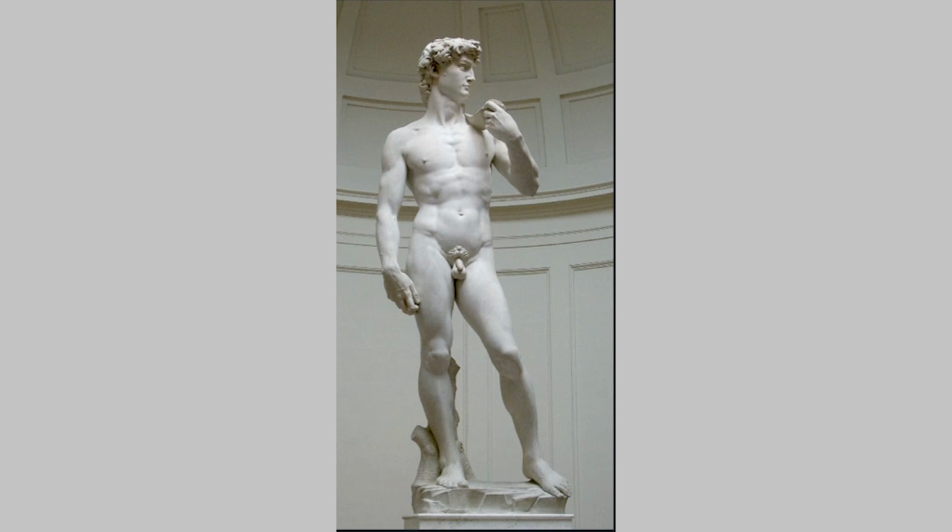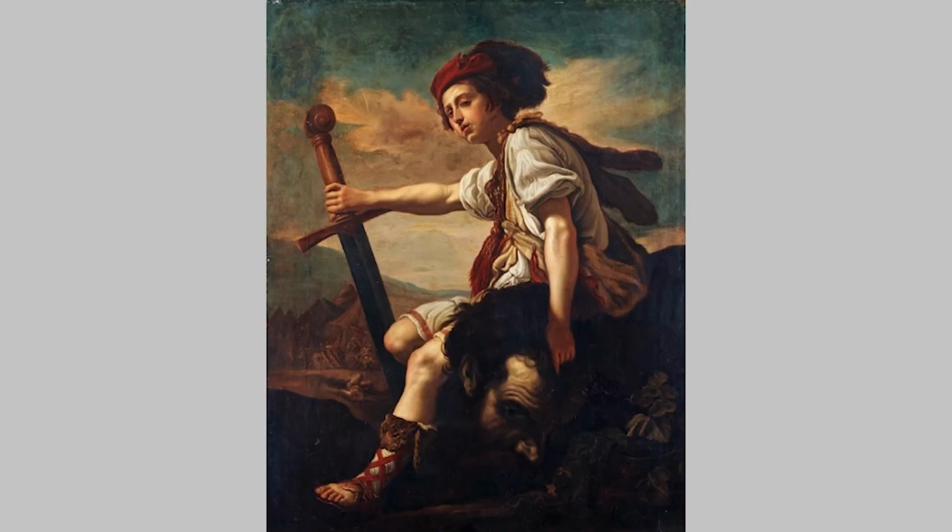Domenico Feti's painting focuses on a different moment of the story with a very different David. Here, David has already killed the giant by hitting him on the head with one of the stones, and he uses the giant's huge sword to cut off the head. Compare Feti's David to Michelangelo.